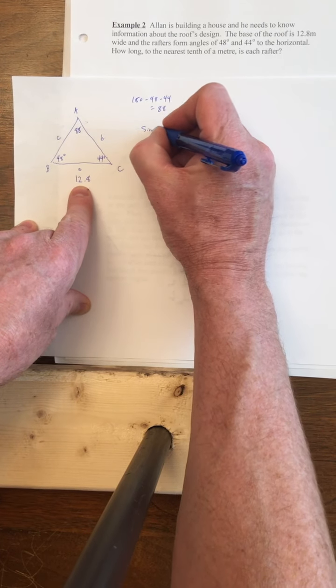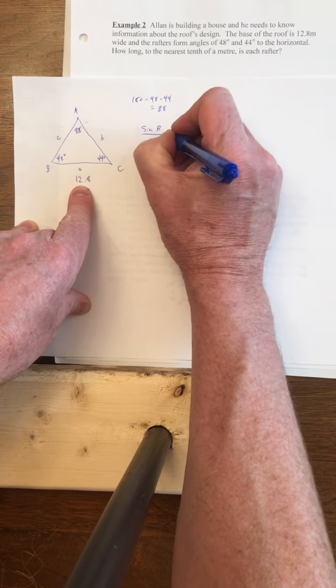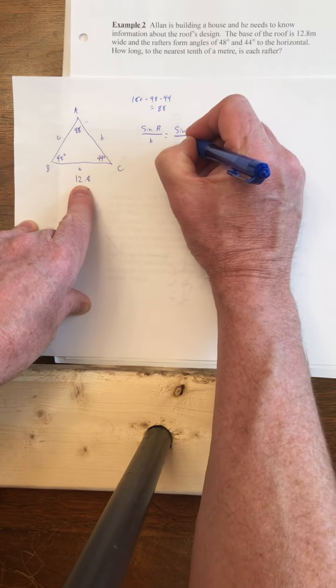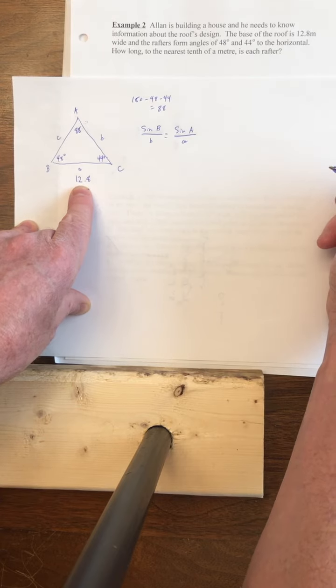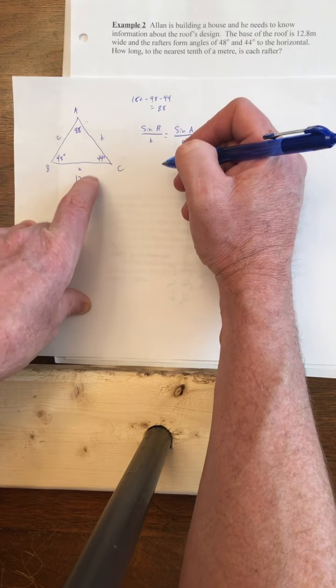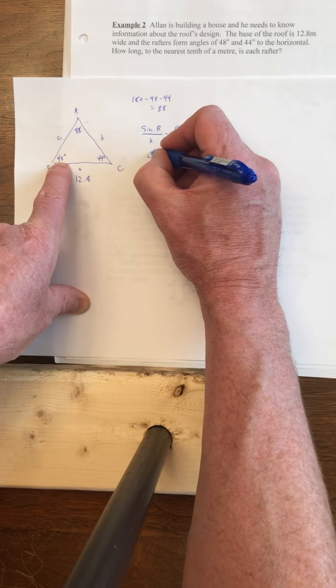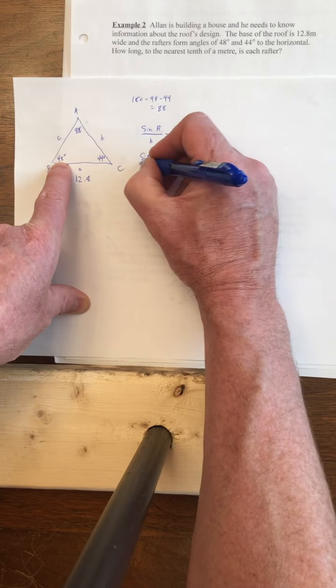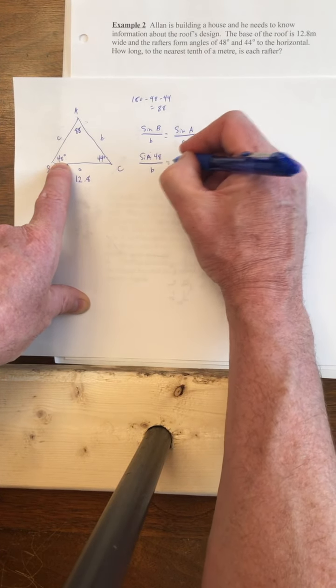So sine B over B is equal to sine A over A. Sine B is 48, so we have sine 48. We don't know what B is.